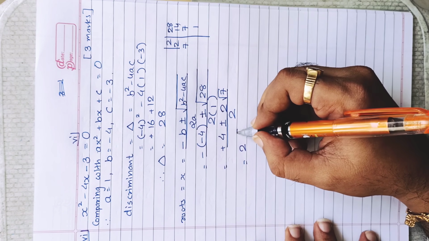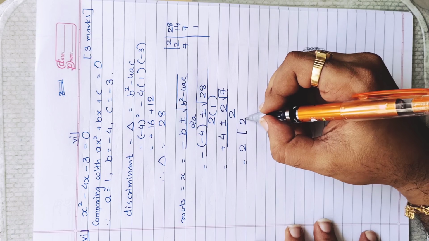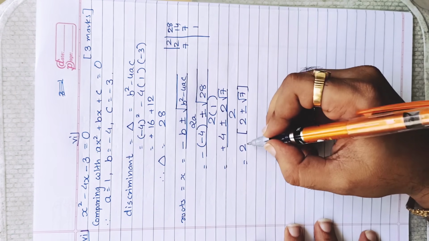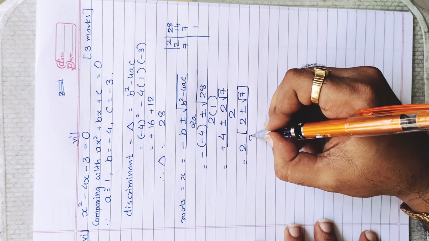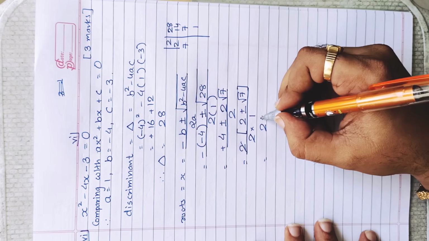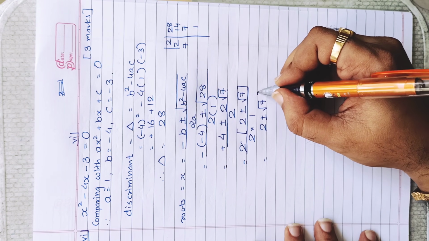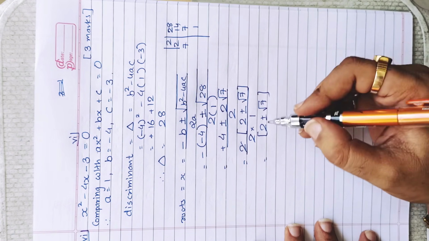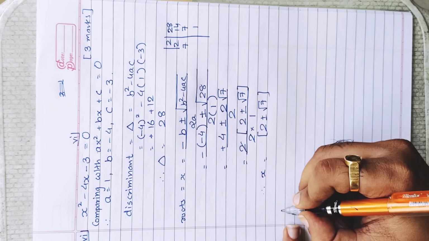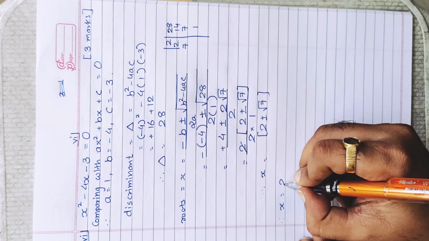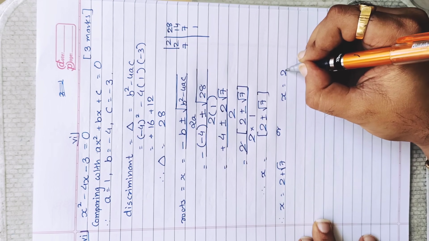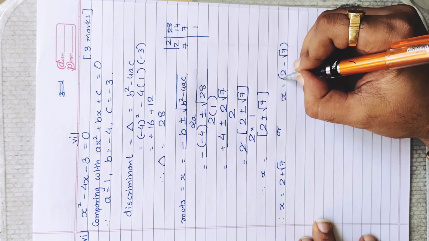So when you take 2 common, 2 2s are 4 plus minus 2 1s are 2 root 7, upon 2 into 1. The 2s got cancelled, so 2 plus minus root 7 upon 1. If you don't write it, it's okay. Now separating, here this is x, therefore x equals 2 plus root 7 or x equals 2 minus root 7.